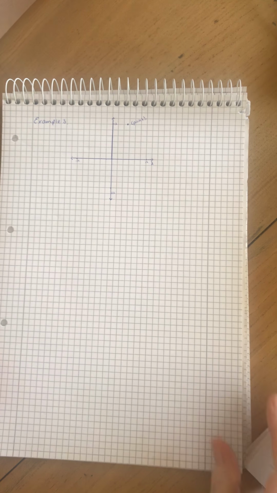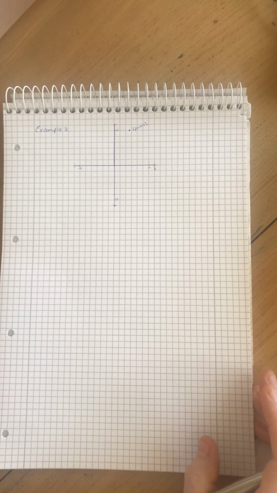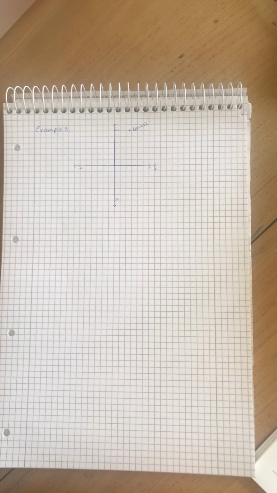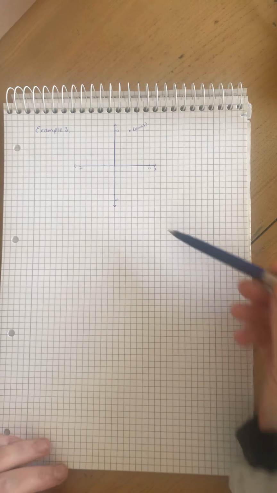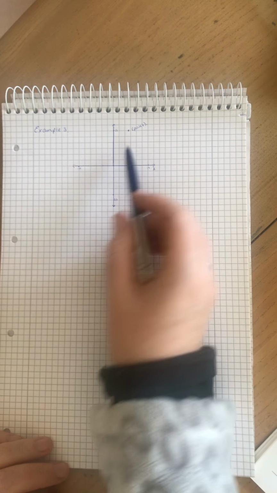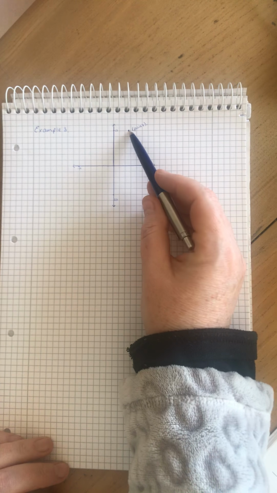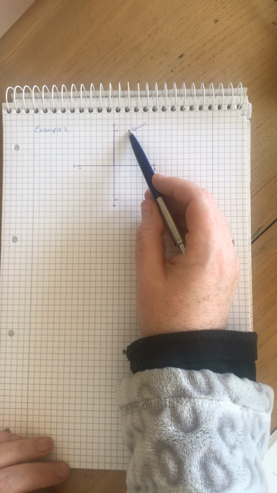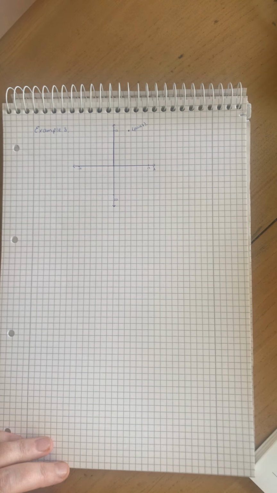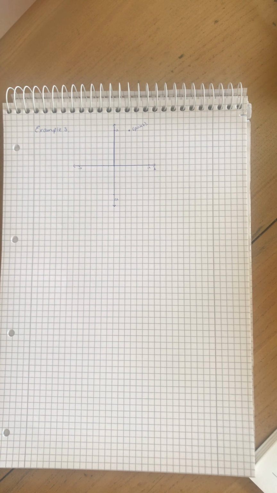This is example 3. We're told the centre of the circle, we're told it contains a point, and we're asked to construct the circle, calculate the radius and write the equation of the circle. So I have drawn an x-axis and a y-axis, and that's the point, which is 5, 12. We know the centre is 0, 0 and it contains that point.